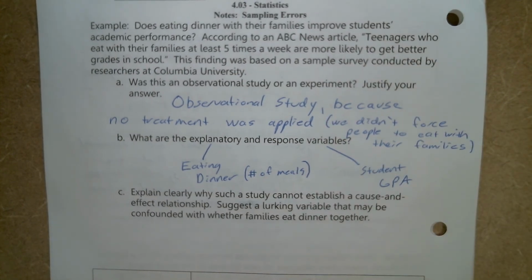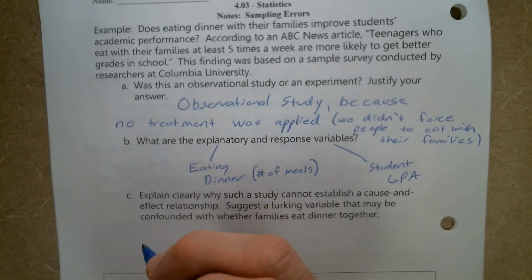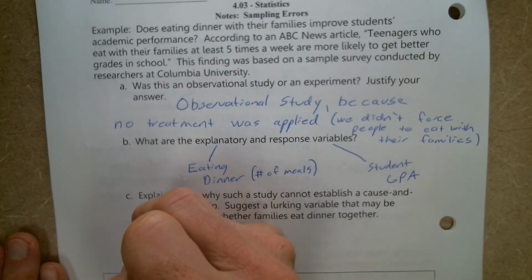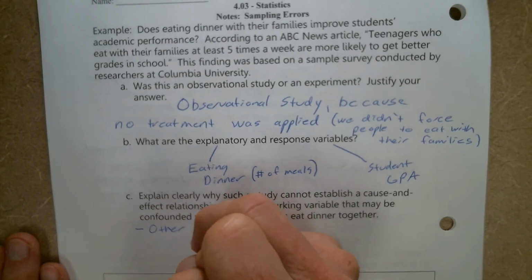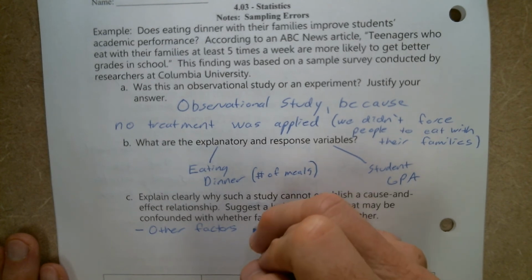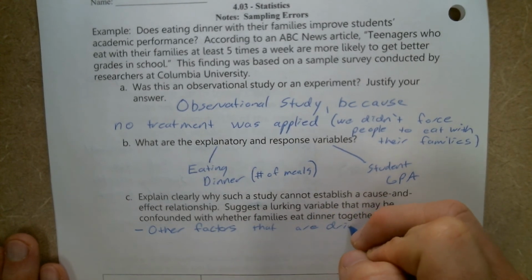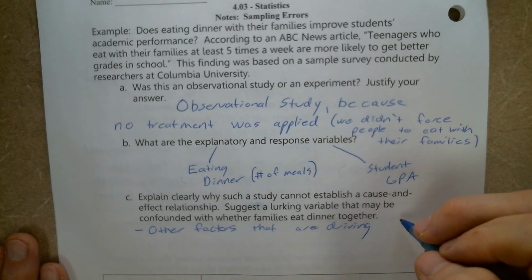All right. Explain clearly why such a study cannot establish a cause and effect relationship. Suggest a lurking variable that may be confounded with whether families eat dinner together. All right. So the reason we can't establish a cause and effect relationship is there could be other factors that are driving the results.